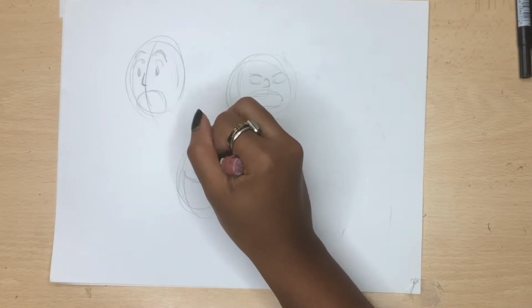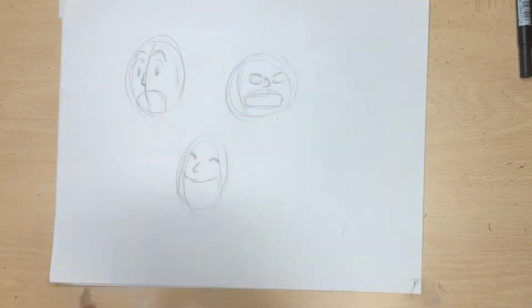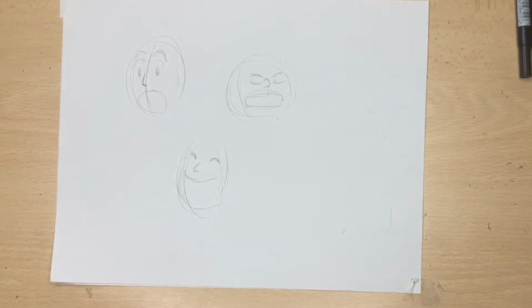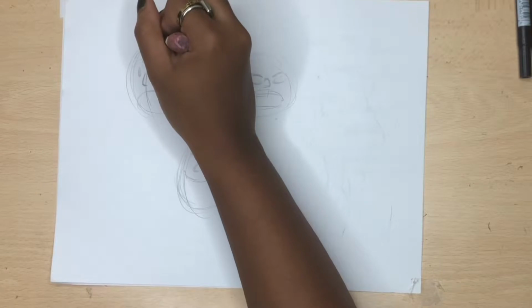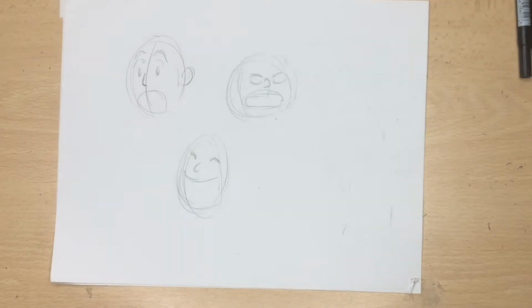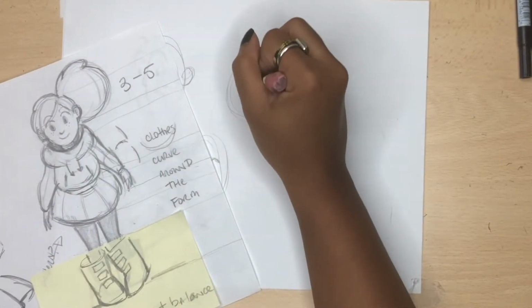There are so many muscles in the face, and I want to promote that even if you have a certain type of character, there should be a bit of squash and stretch involved in it. And that's an animation principle where there's more elasticity to the character. So these are some really, really rough character expressions.